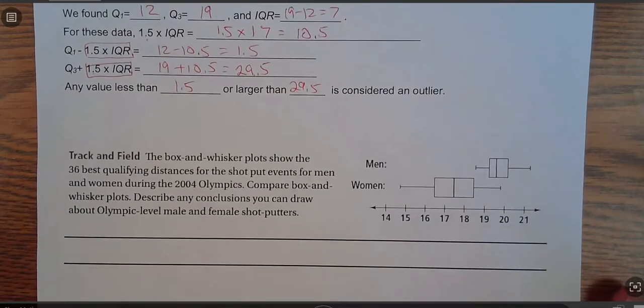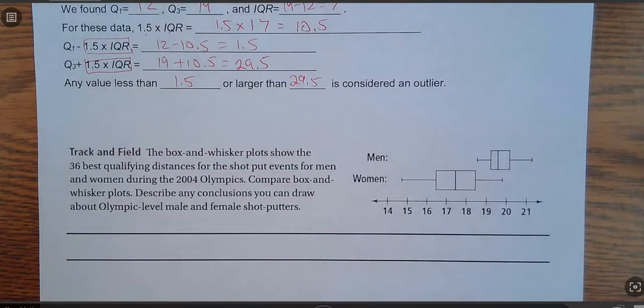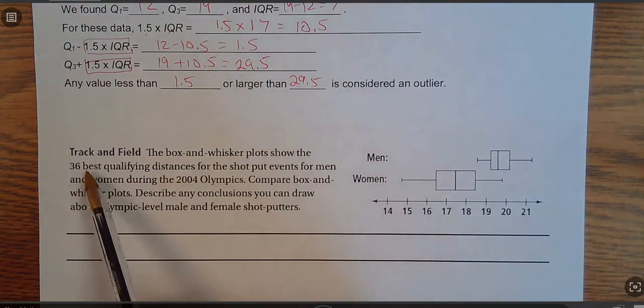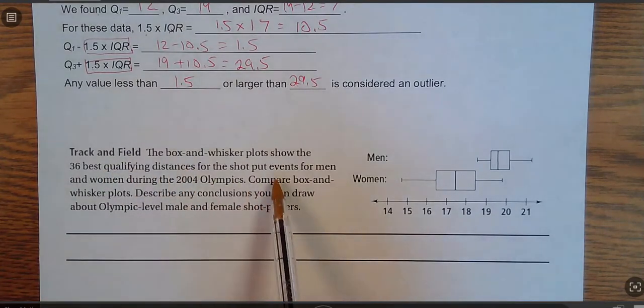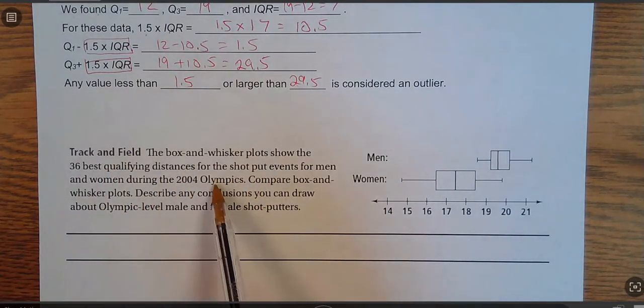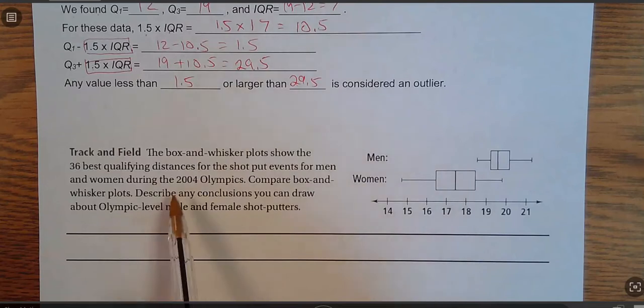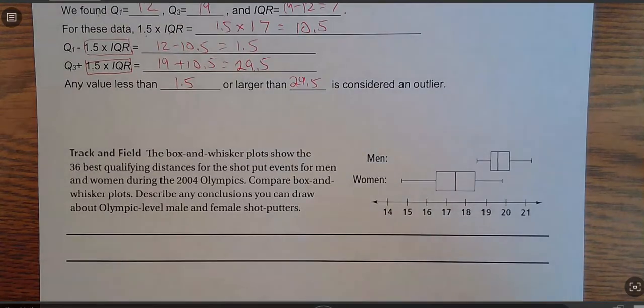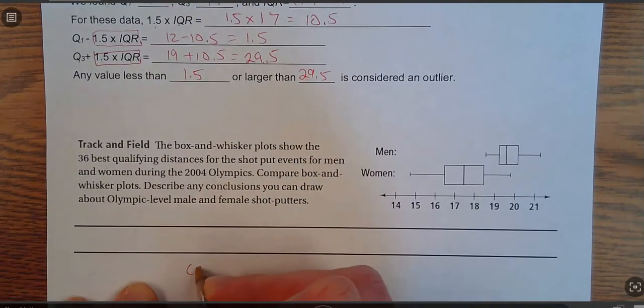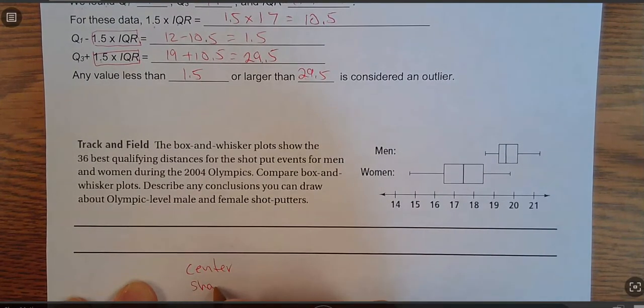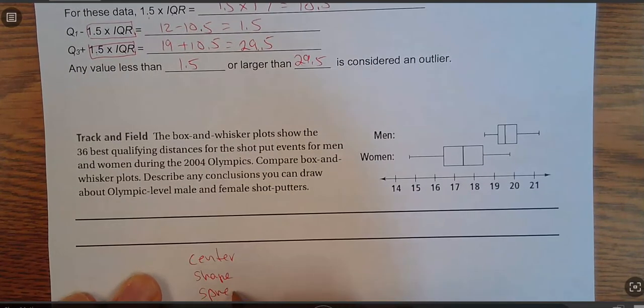Now, another one of our standards is, can we use box and whisker plots to analyze the data? As I'm looking at this, these are the box and whisker plots that show the 35 best qualifying distances for the shot put for men and women during the 2004 Olympics. Compare them and describe any conclusions you can draw. So write down anything you see about it. Generally, we look for what's called the center, the shape, and the spread.